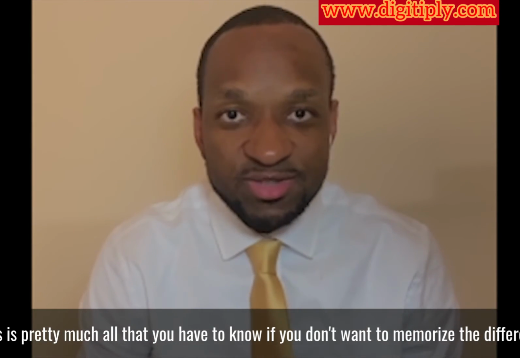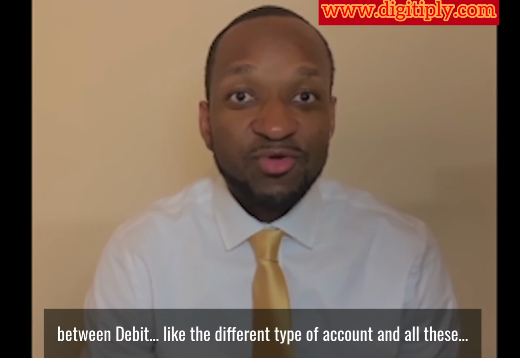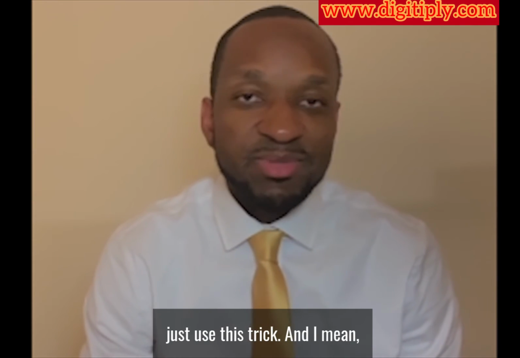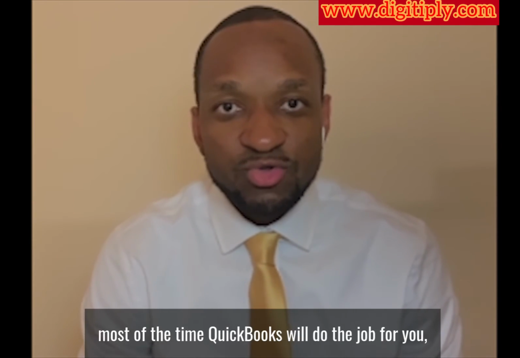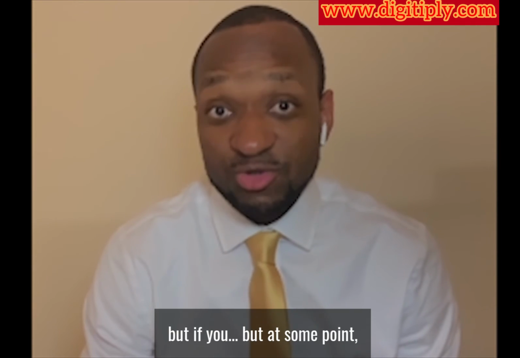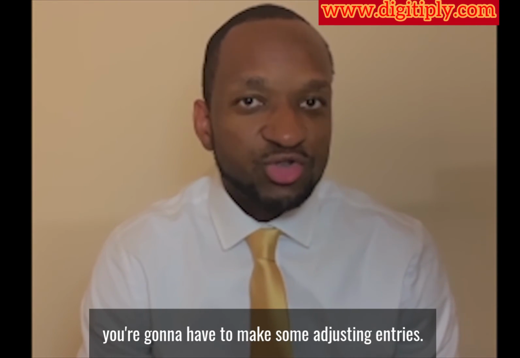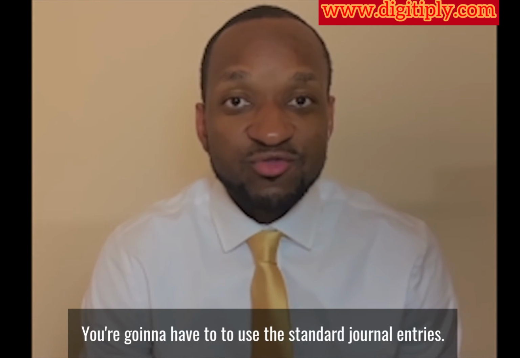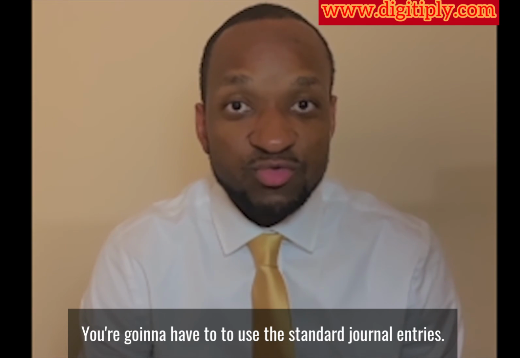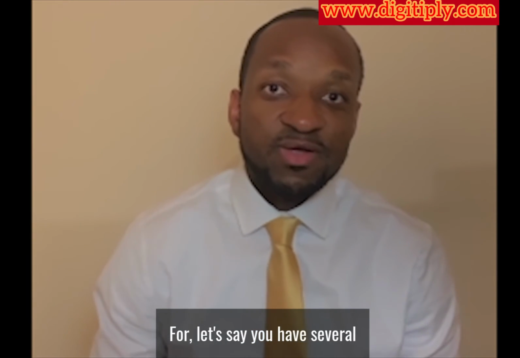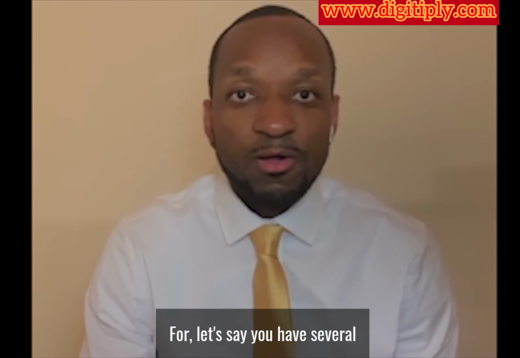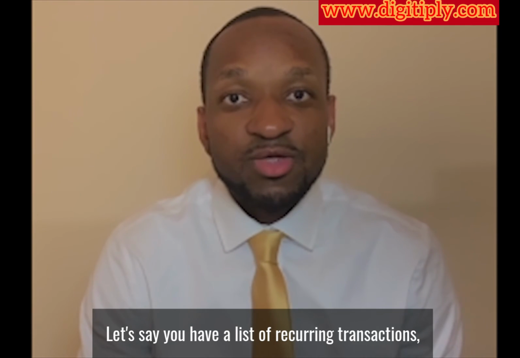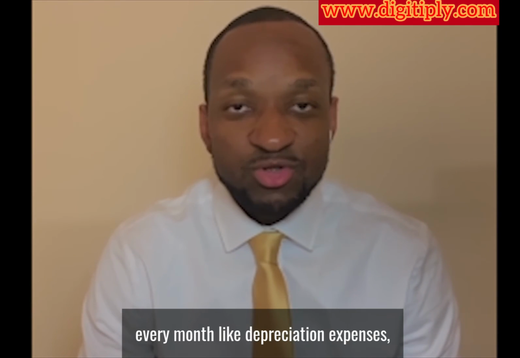If you don't want to memorize the difference between the different types of accounts and all this, just use this trick. And most of the time QuickBooks will do the job for you, but at some point you're going to have to make some adjusting entries. You're going to have to make some corrections. You're going to have to use the standard journal entries, for example if you have a list of recurring transactions every month, like depreciation expenses.